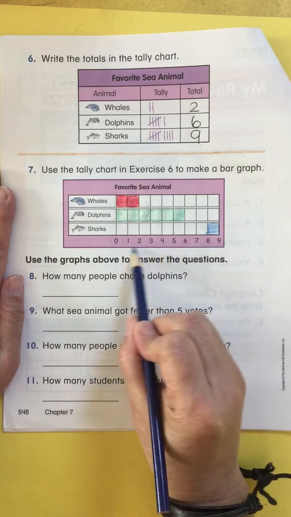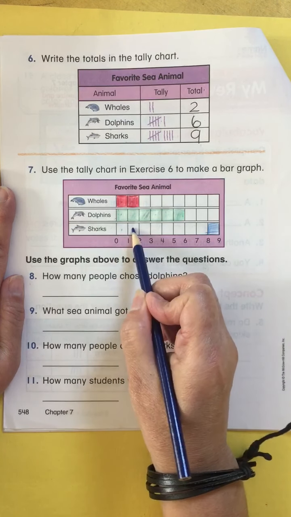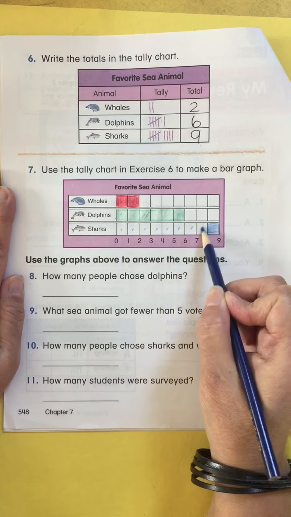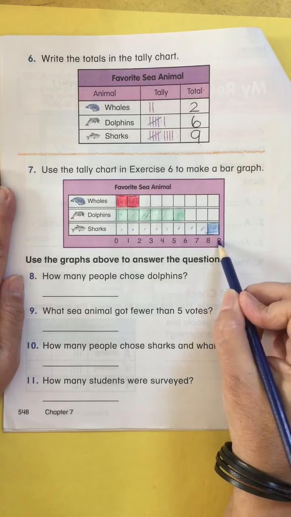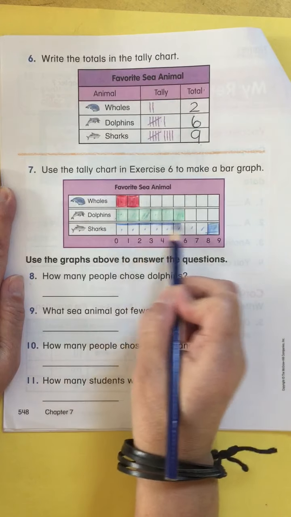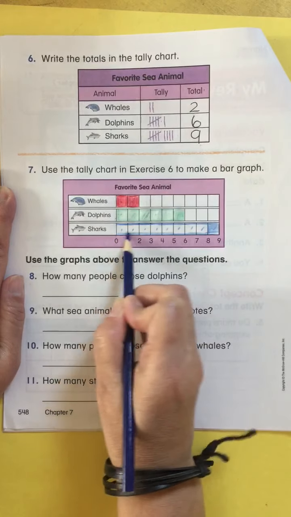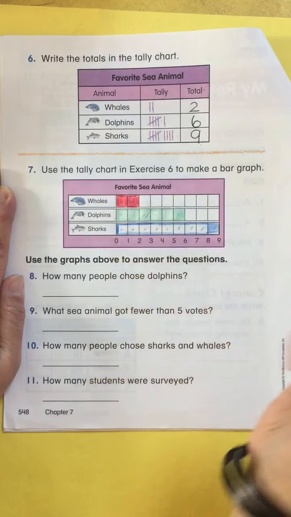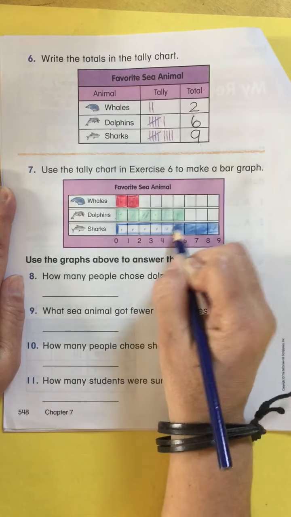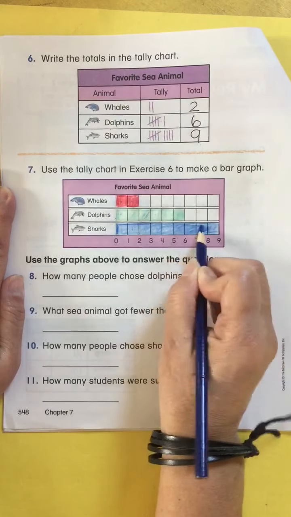These numbers on the bottom are important. Let's check. Let's make sure. 1, 2, 3, 4, 5, 6, 7, 8, 9. See? The numbers match. All right, let's color the outline. Nice and neat.